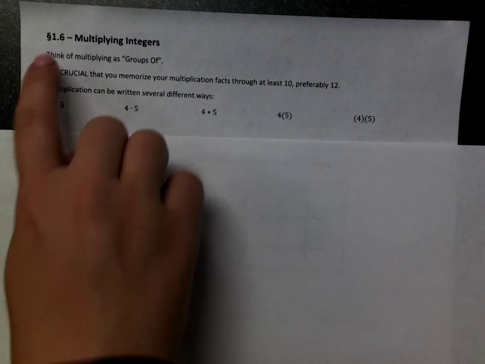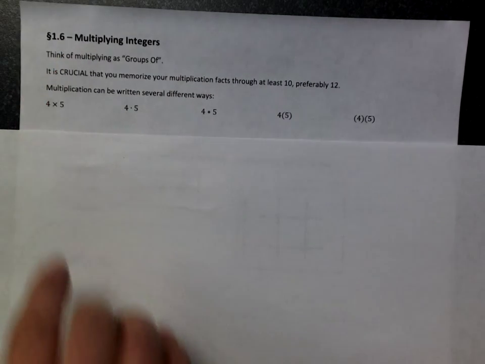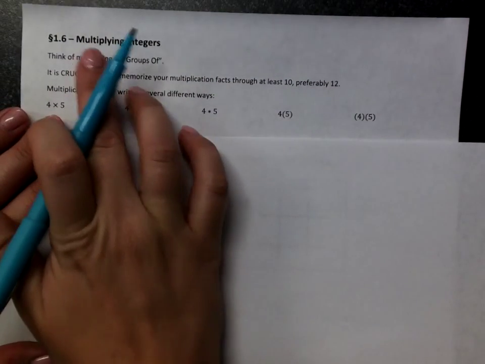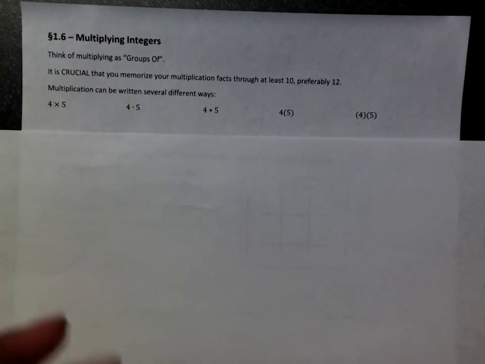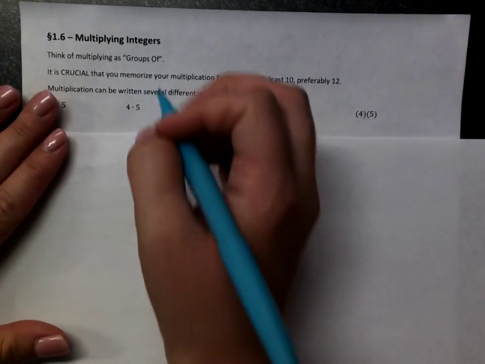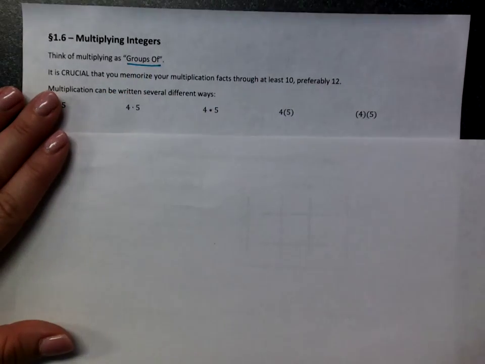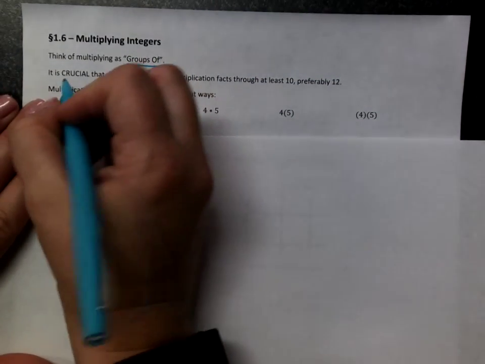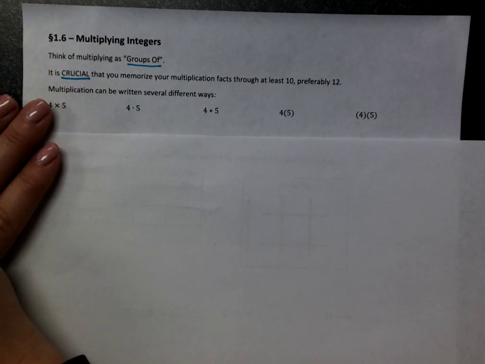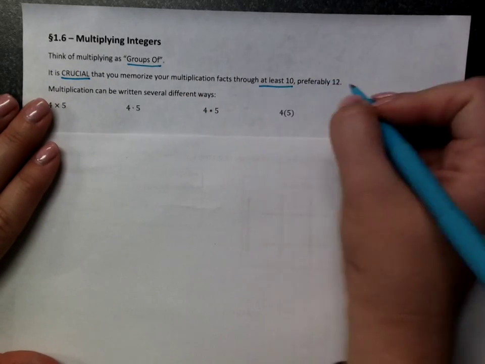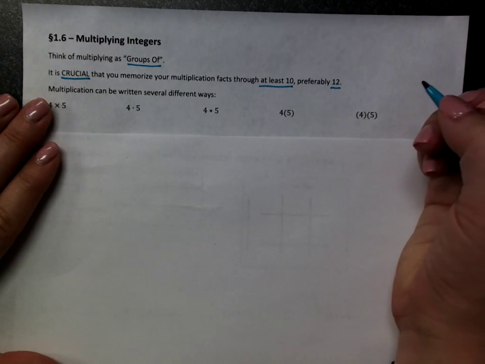This is section 1.6. We're skipping section 1.5 and I will go back to that in a later video. But right now we're just looking at section 1.6 and it's on multiplying integers. And so we're going to think back to when we learned how to multiply, and remember multiplying is in groups. So you're making groups of different numbers. It is crucial that you memorize your multiplication facts through at least 10, preferably 12.